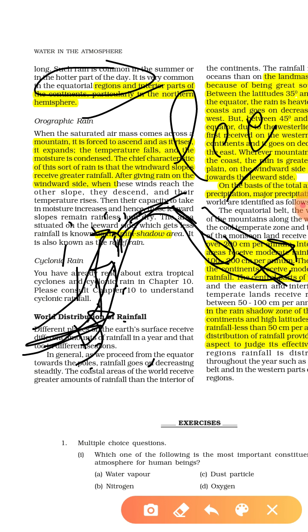So in this way we can say the windward side receives heavy rainfall while the leeward side receives no or very little rainfall. This is the basic or chief characteristic of orographic rainfall.